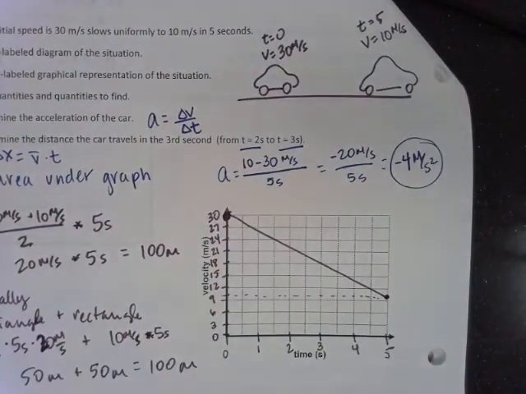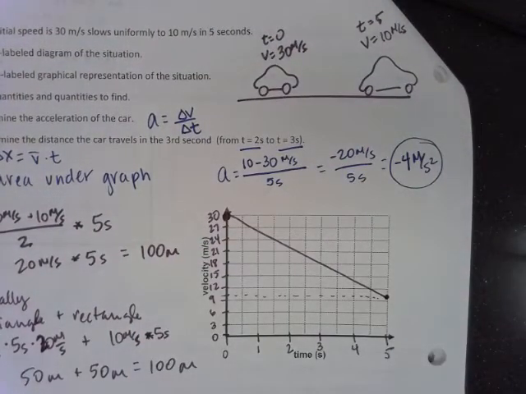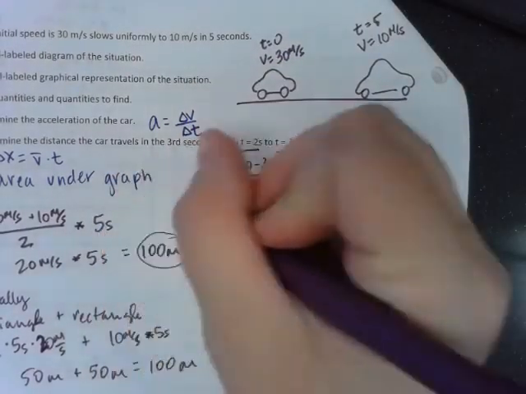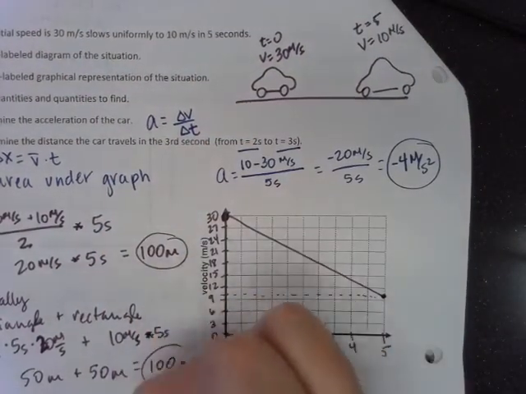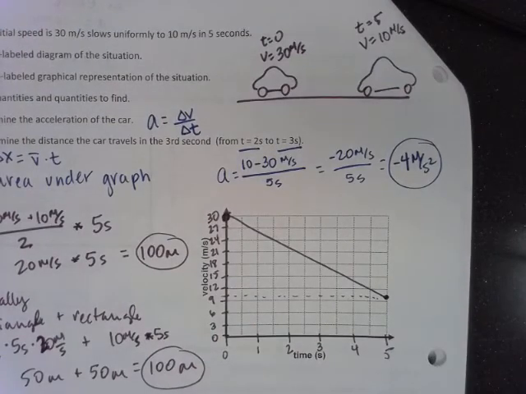What questions do you guys have? Did these seem very doable to you guys? Yeah. Okay, so if you guys don't have any questions, you can go ahead and get started on the rest of those.